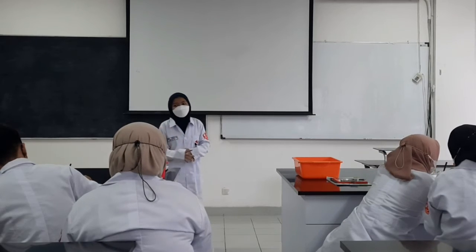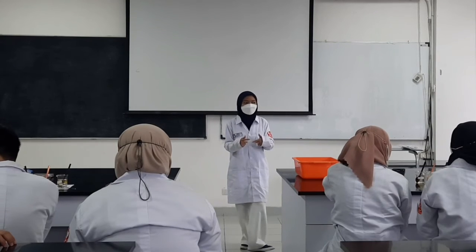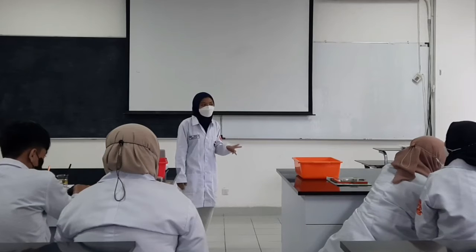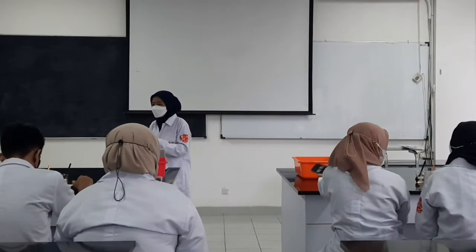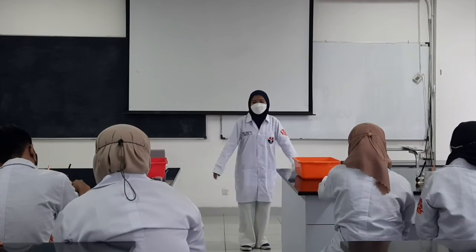So why the homogeneous is they can dissolve, the solute can dissolve in the solvent in a homogeneous mixture. It's because they only consist of a single phase. And after we observe the homogeneous, we cannot see the differences physically. And for the heterogeneous, it cannot be mixed because it consists of two phases or more, and it can be separated physically. So the observation is done. Is there anything to discuss?